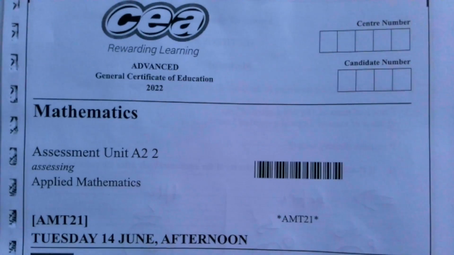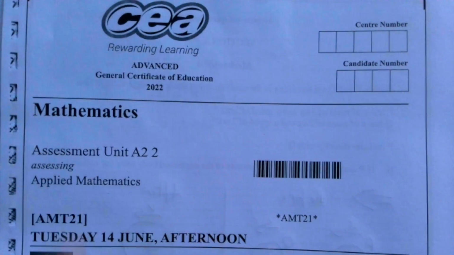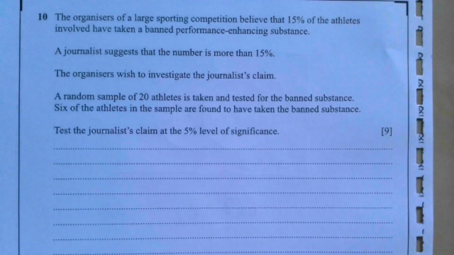This is a past paper question. It's hypothesis testing involving binomial, and it's from the 2022 summer paper from CCEA, A2 applied maths. Let's take a look at what they're asking.